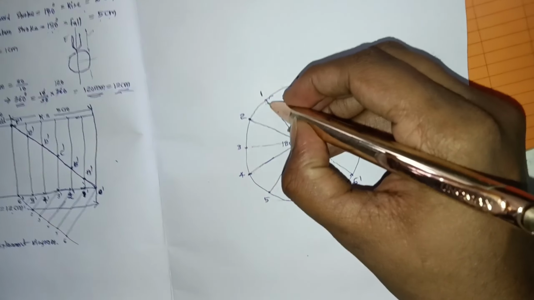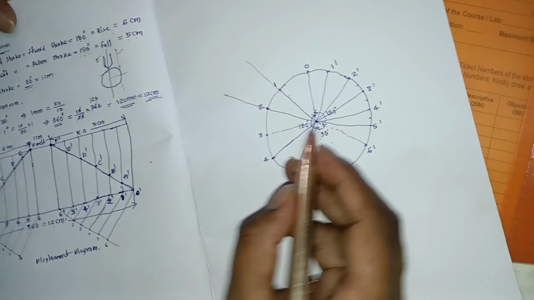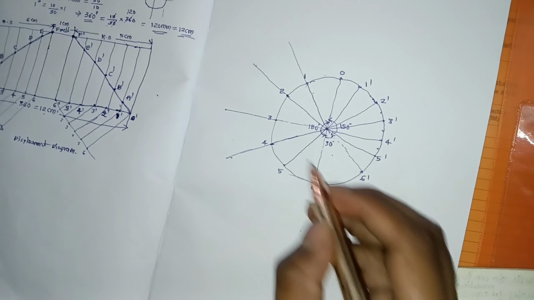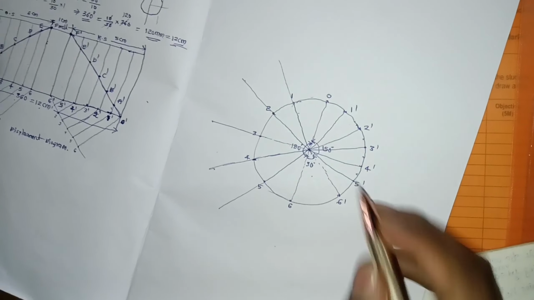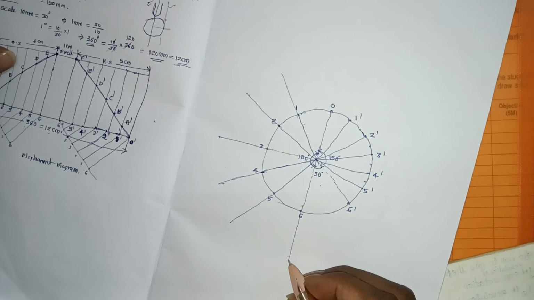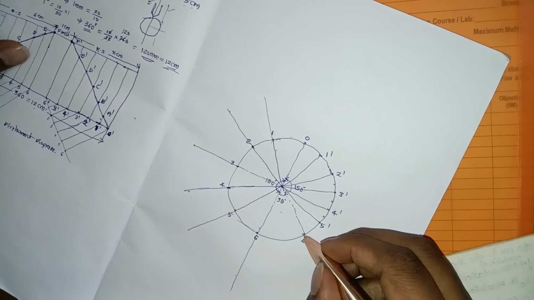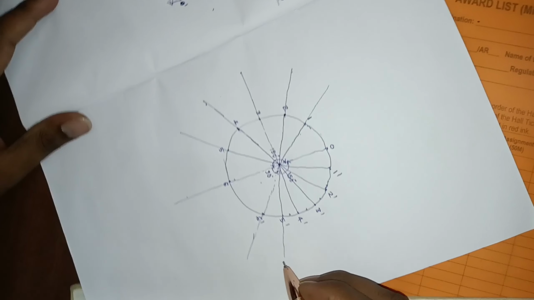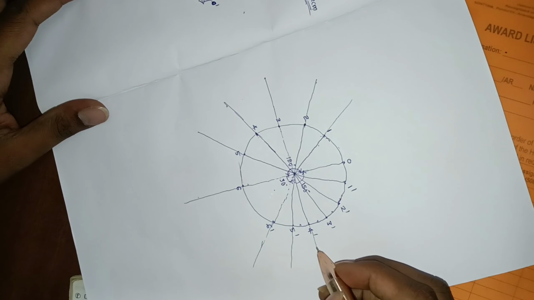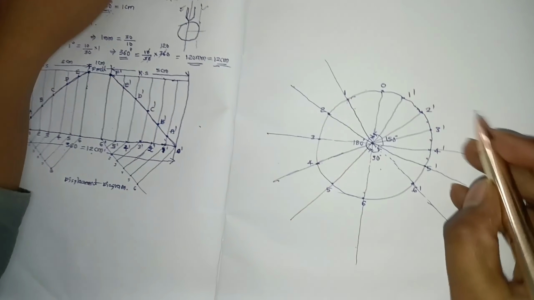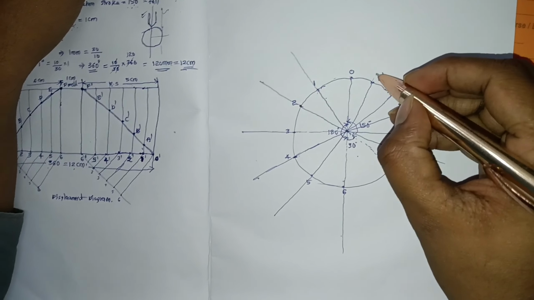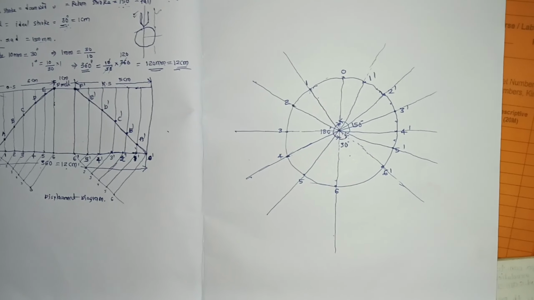With respect to this angle, you have to extend these lines to draw the cam profile. Like that you have to extend the lines.